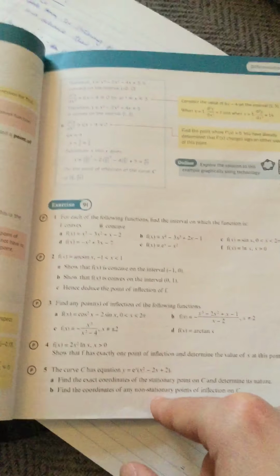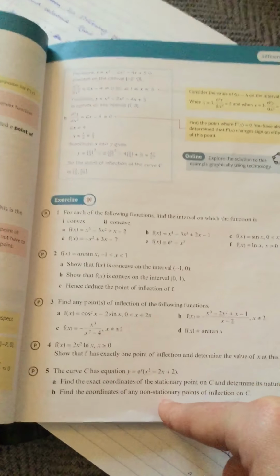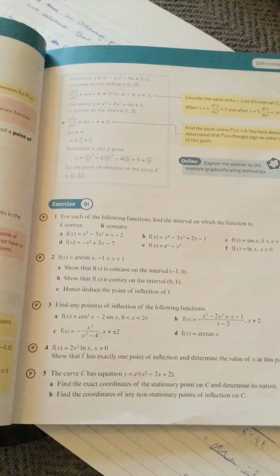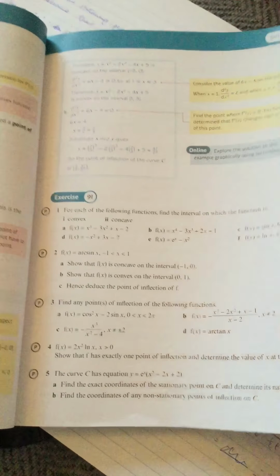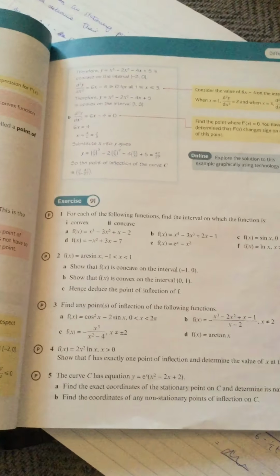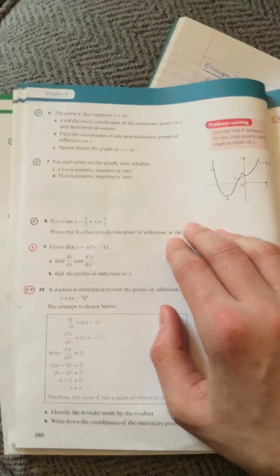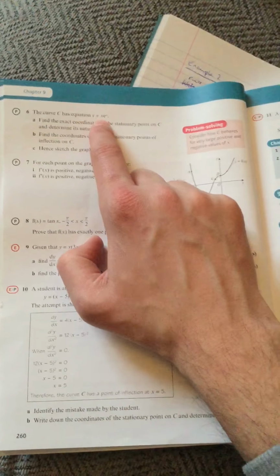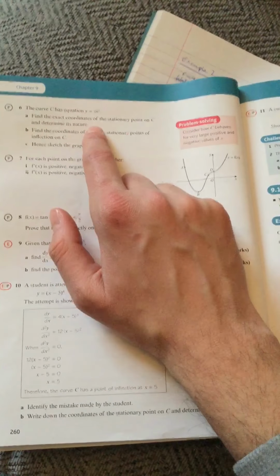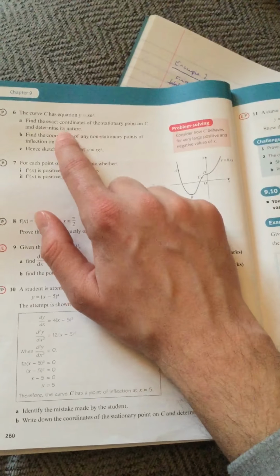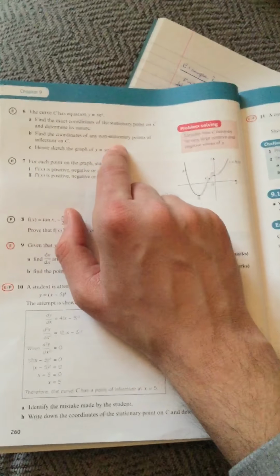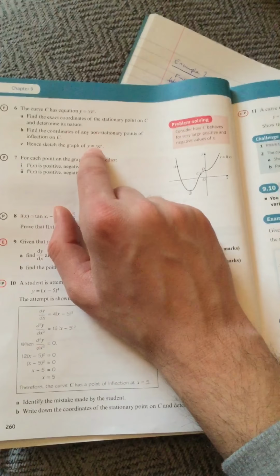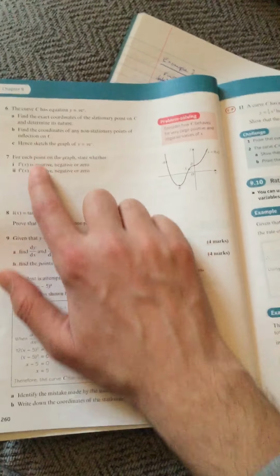Non-stationary points of inflection, you know by now that we're going to be solving the second derivative equal to 0, finding what those points are, but also investigating either side to show that it's a point of inflection, because we've got a sign change in the second derivative. Right, so, sorry. Number 6, again, stationary point and its nature. You differentiate, find the stationary point, put the x value into the second derivative and determine the nature. Solve the second derivative equal to 0 to find the non-stationary points, and then you could probably cobble together a little sketch of that, but don't worry too much about that.